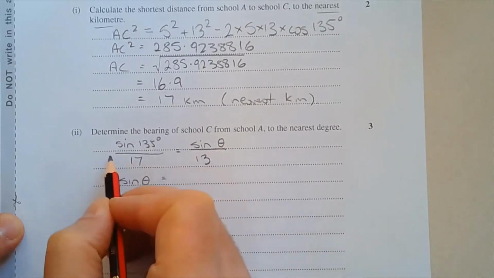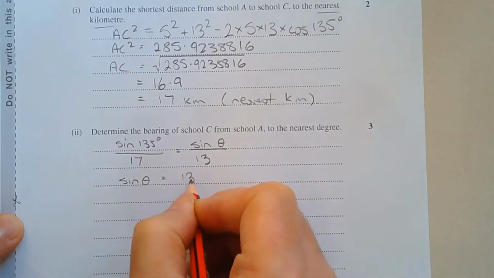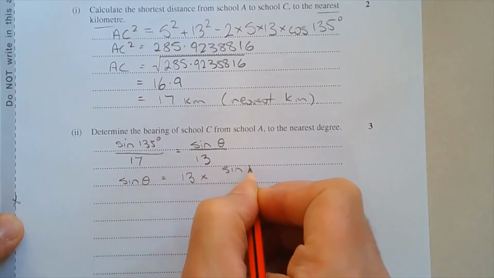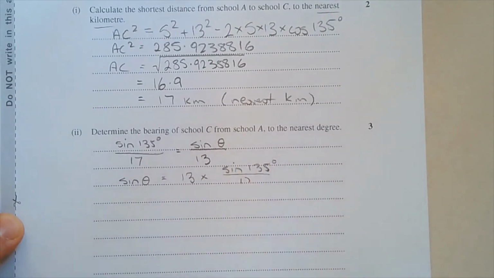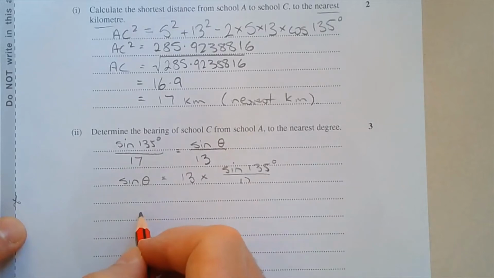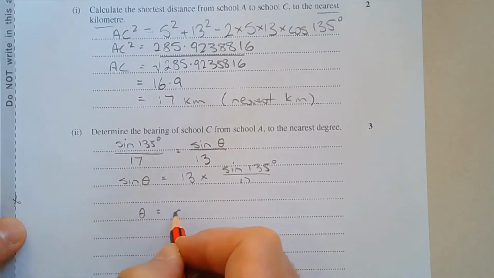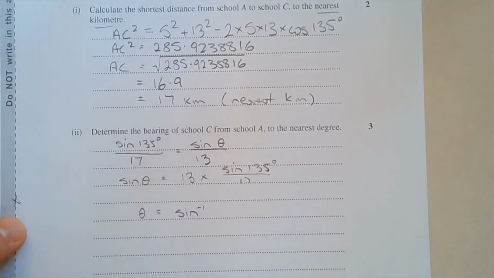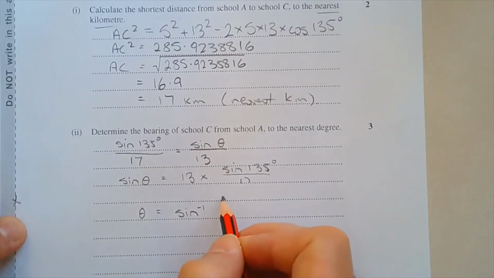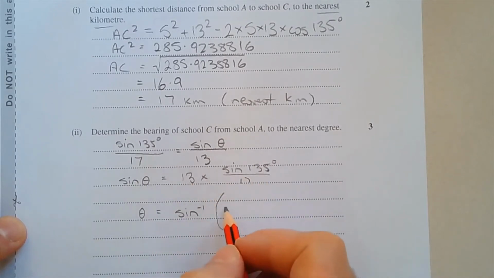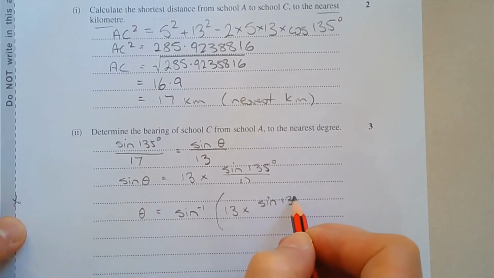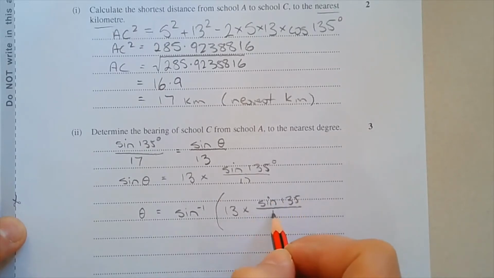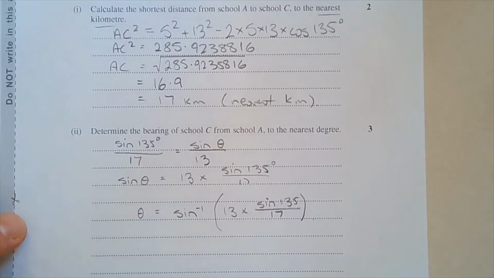So sine of theta. I'm going to move the 13 over to the other side. So that's going to be 13 multiplied by sine 135 degrees over 17. And theta is equal to the inverse sine. So we don't want sine theta, we actually want just theta on its own, of all this. So 13 multiplied by sine 135 degrees over 17.